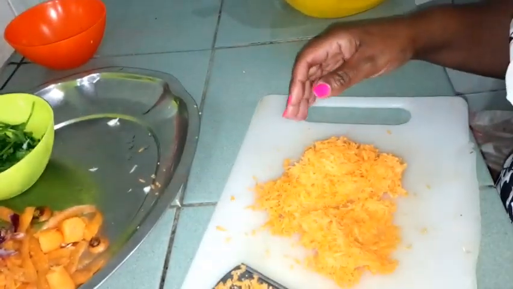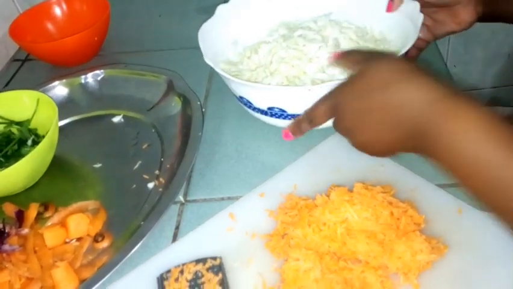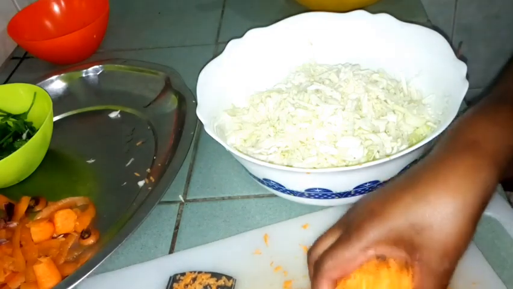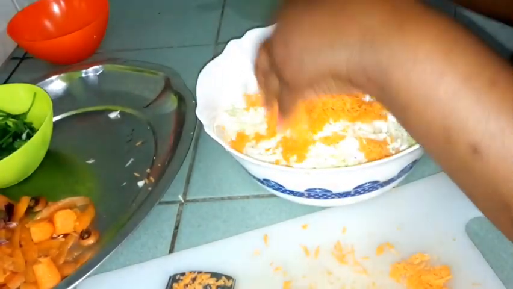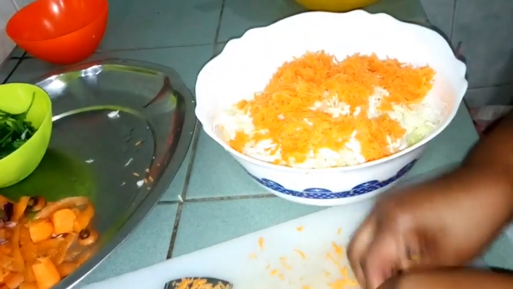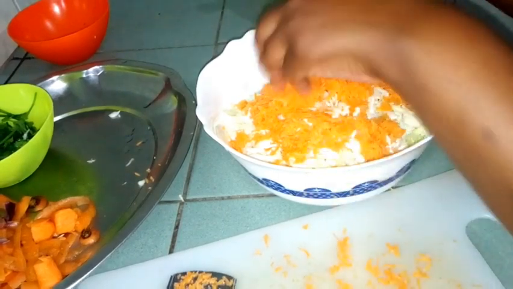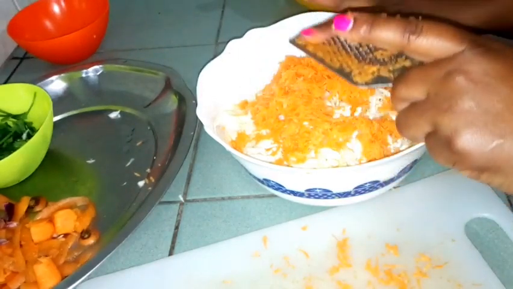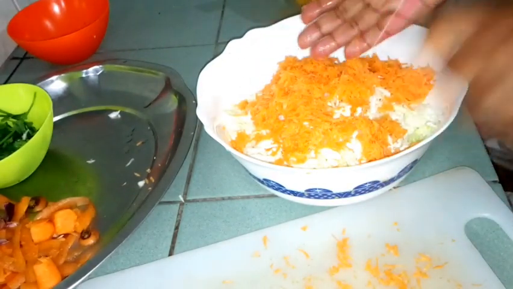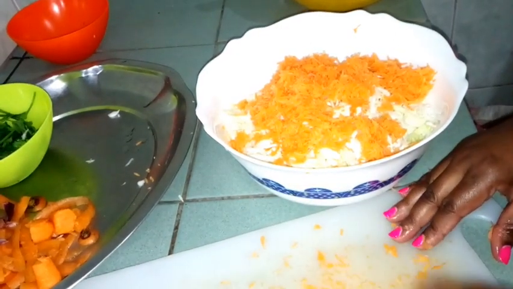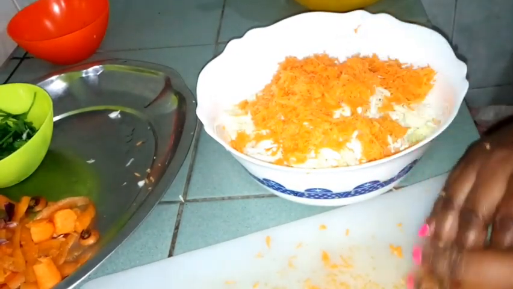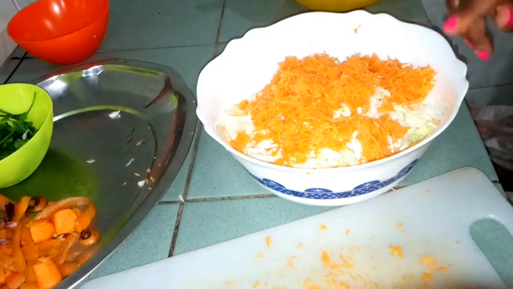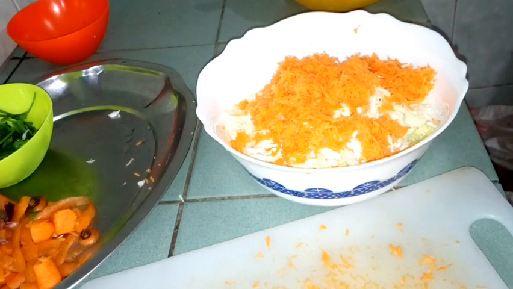This is enough. So now I'll put the carrots, I'll mix them with the cabbage. Then I'll work on the onion. We'll cut the onions, then I'll show you how I mix the salad.